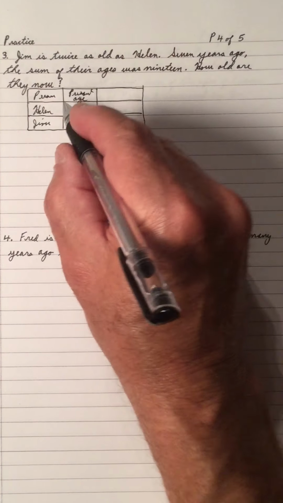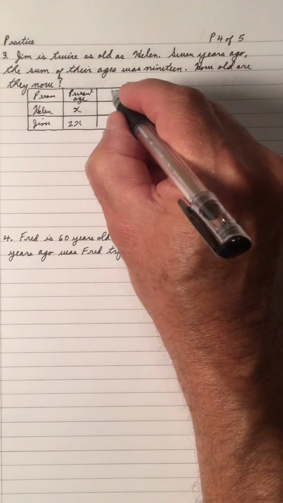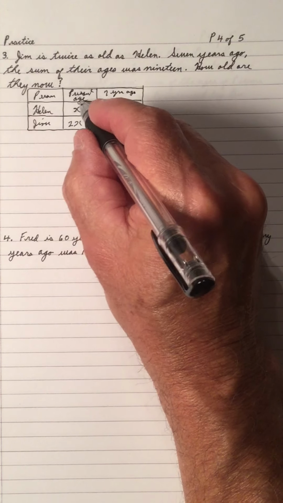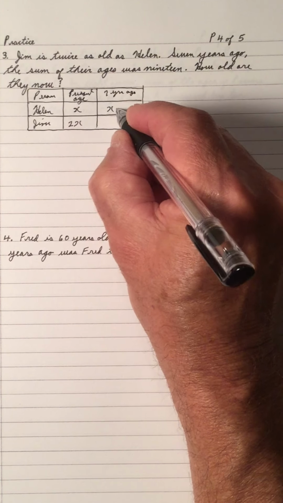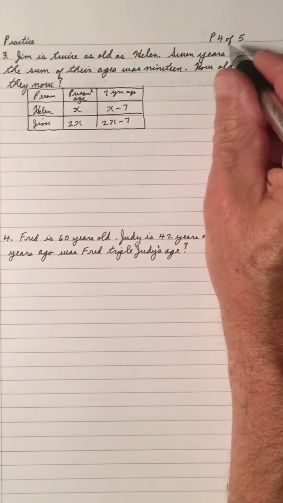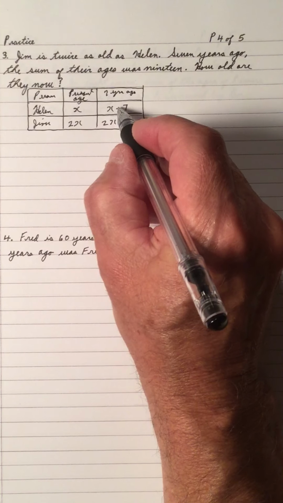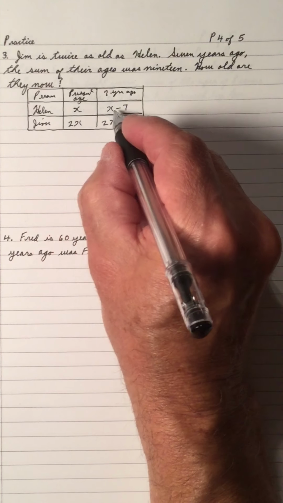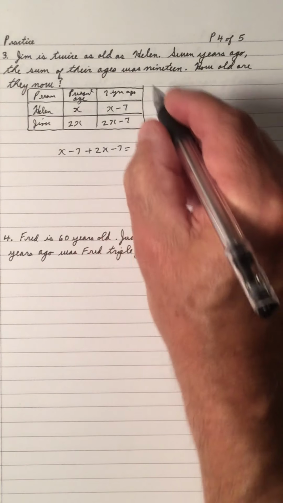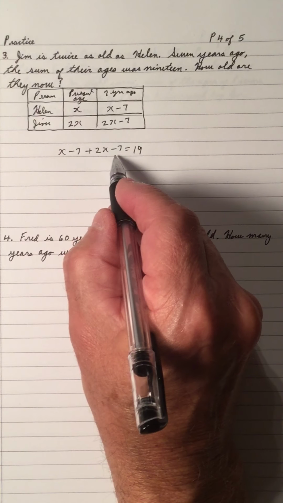So Jim is twice Helen's age. So if Helen is X, Jim is twice that, so it's 2X. 7 years ago, we have to subtract 7 off the present ages. So 7 off of X is X minus 7. And 2X subtract 7. So now, when you deal with 7 years ago, this is the equation you have to do, based on these 2 expressions. The sum of their ages: X minus 7, add on 2X minus 7 is equal to 19. So that's Helen, and that's Jim right there.